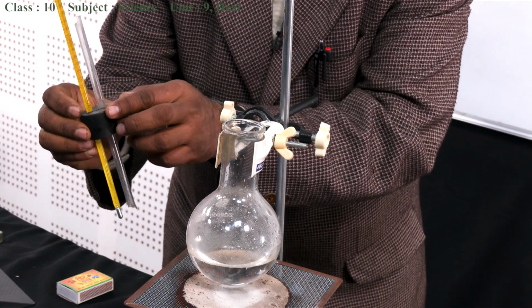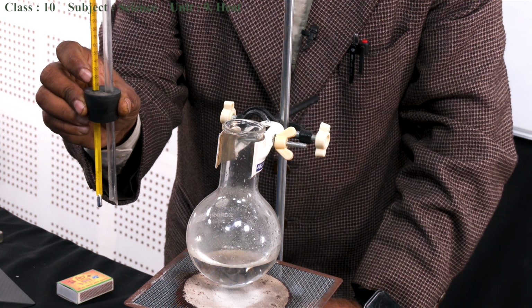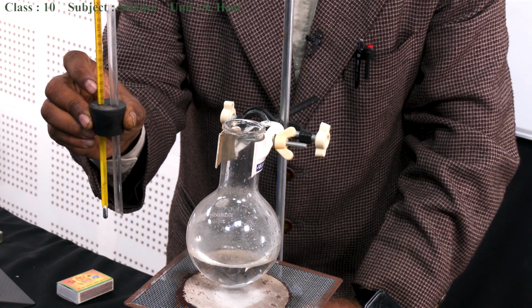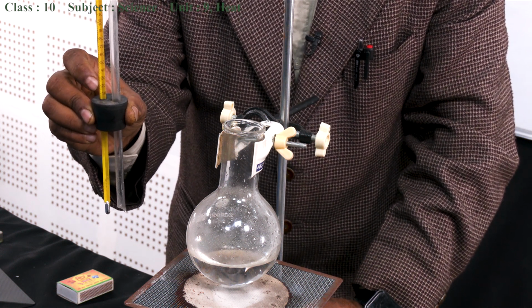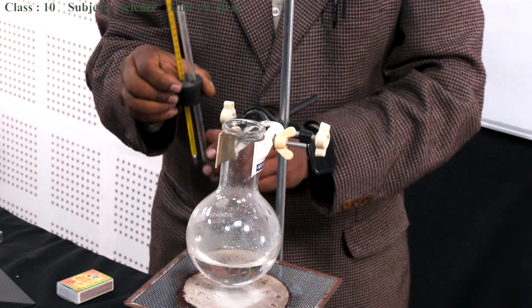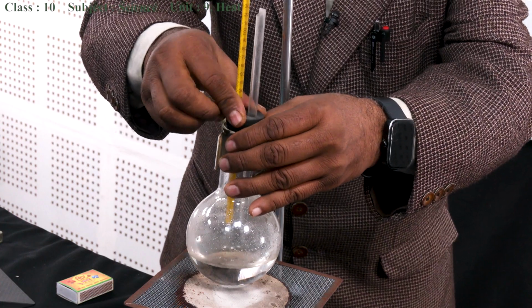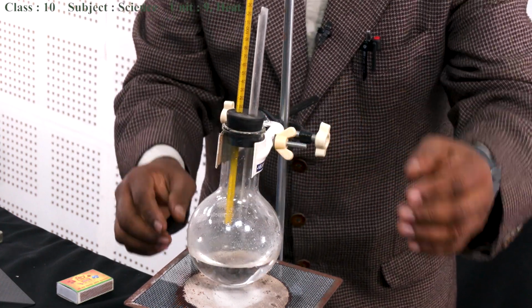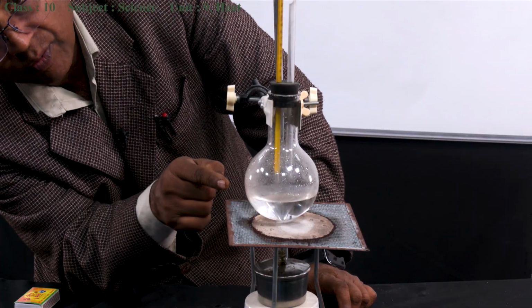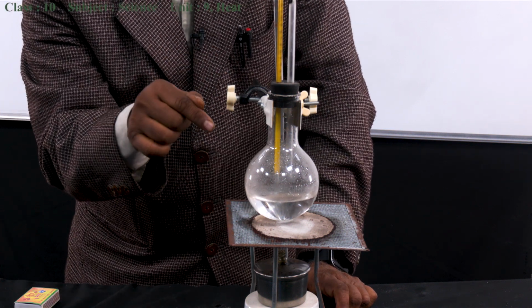Look here near my finger, because it is not an alcohol thermometer, it is just shining. You can find the mercury level is in between 20 and 30. I am adjusting it inside the flask in such a way that the bulb is not touching the water, because we have to measure the temperature of steam.